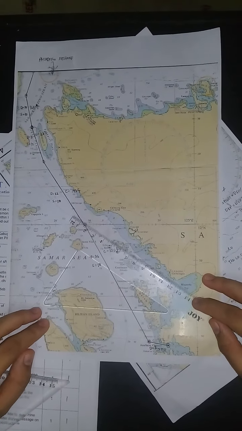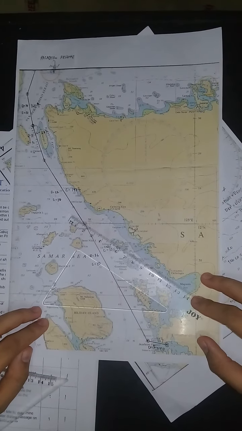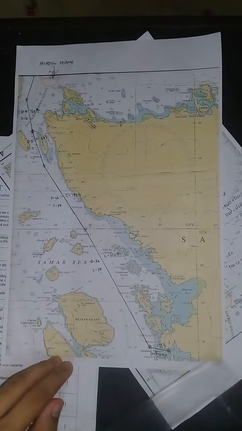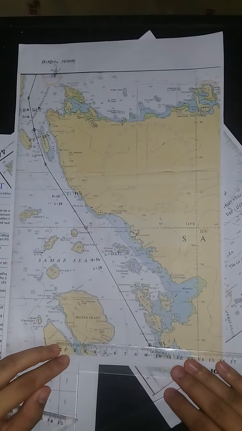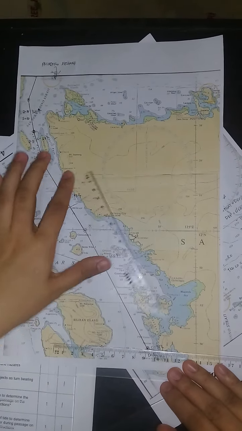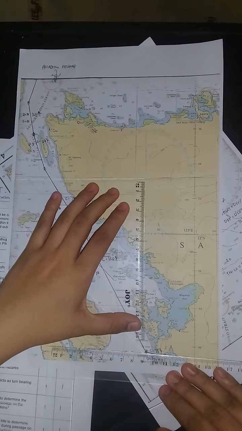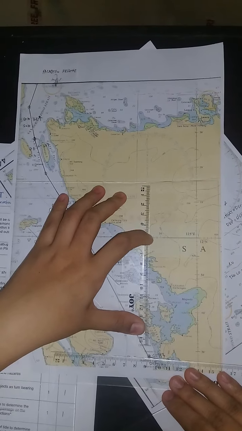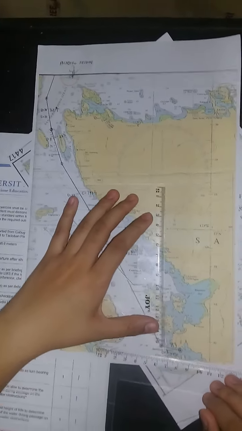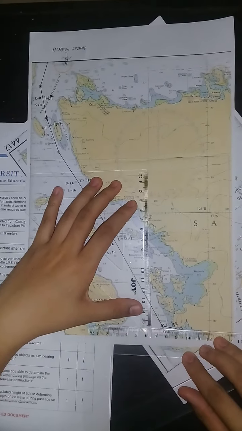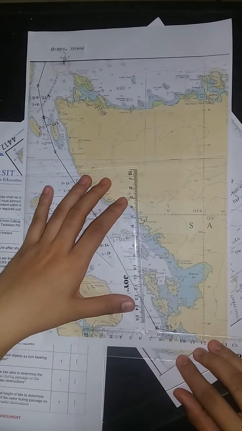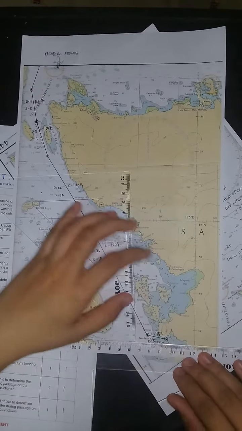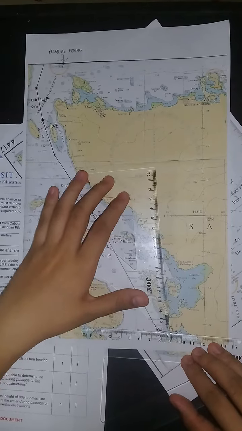Our waypoint 7 is 11 degrees 28 minutes, and the longitude is 124 degrees 47 minutes. Waypoint 8 is 11 degrees 27 minutes.